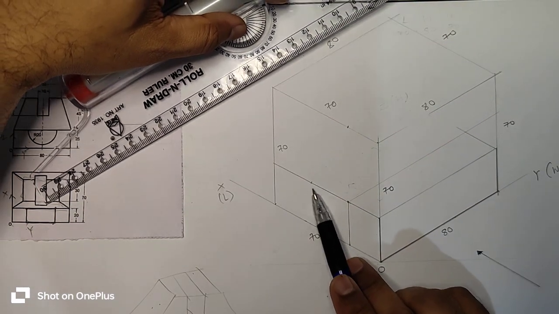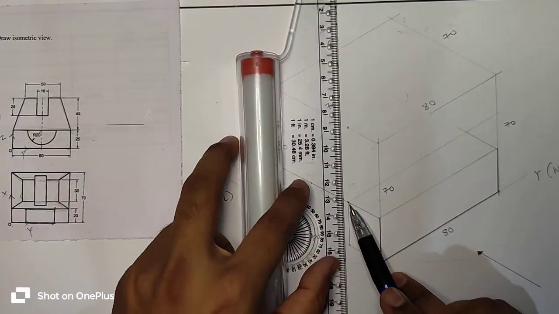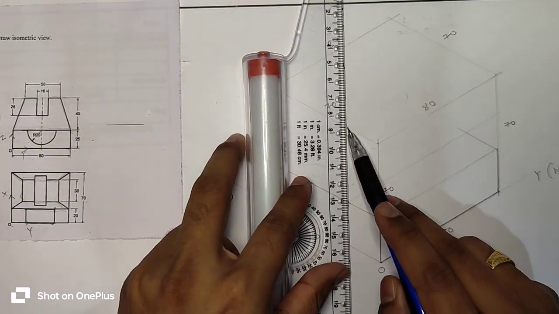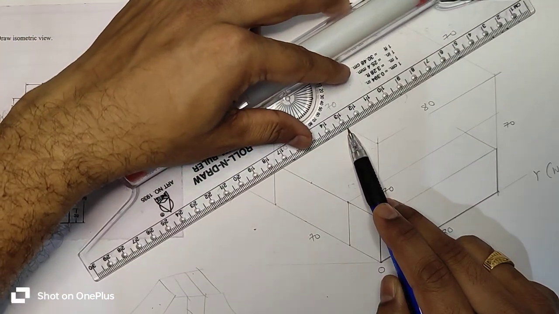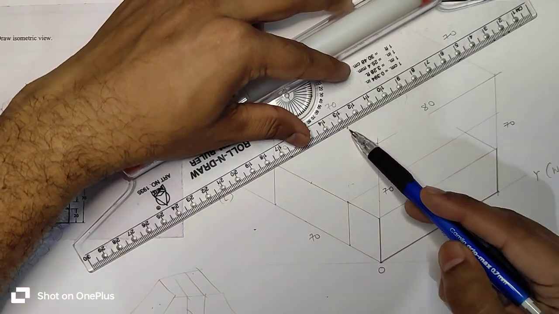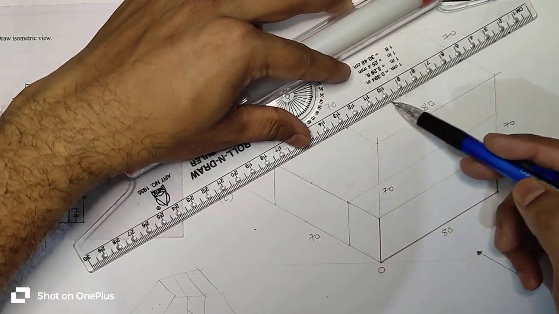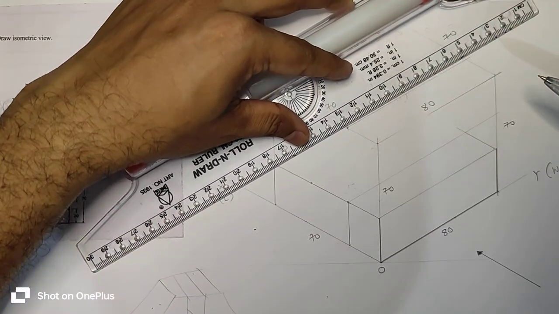This point is midpoint of this line, and now this is a projection on top surface. Now I want midpoint of this line which is parallel to y-axis.